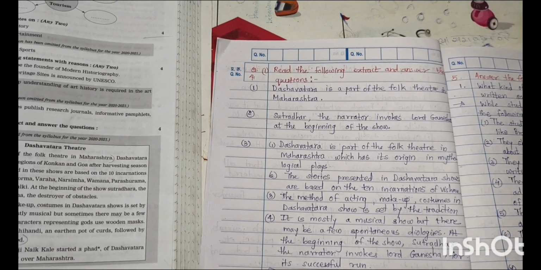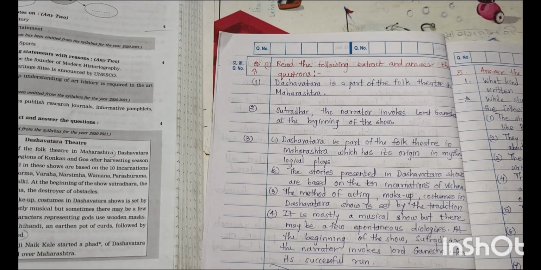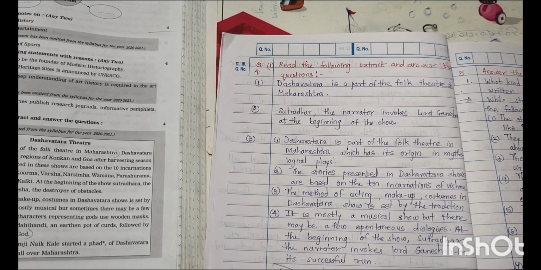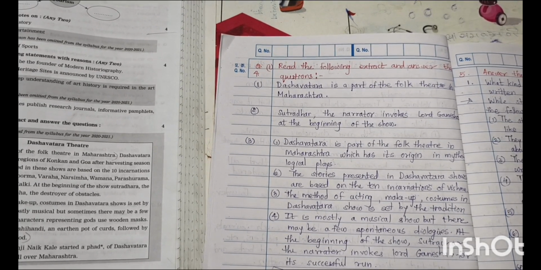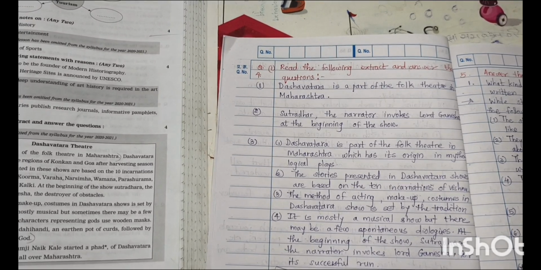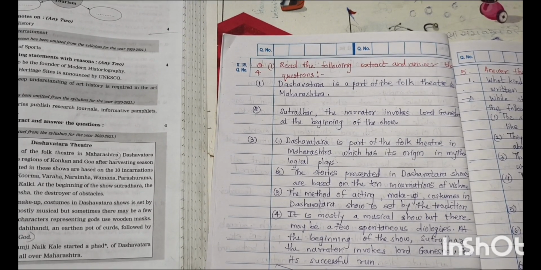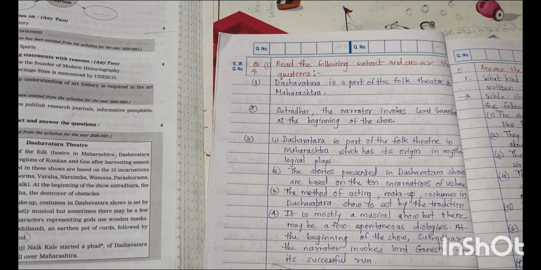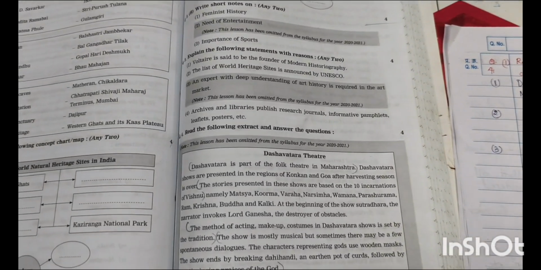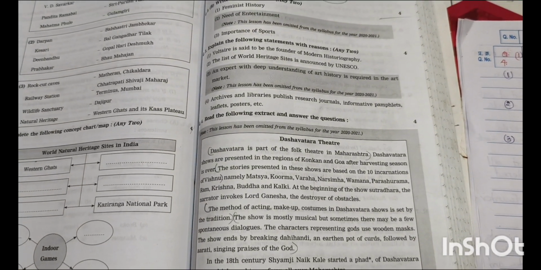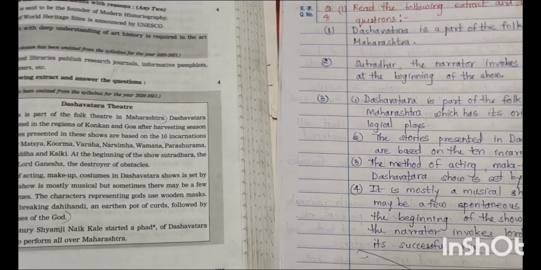Here also they are asking you 3 questions. The first 2 questions will be of 1 mark each. The third question will either be an open-ended question where you have to write your opinion, or you have to write the answer based on the passage. You can see here I have taken out the passage, and based on that, whatever questions they ask, you have to write the answer.